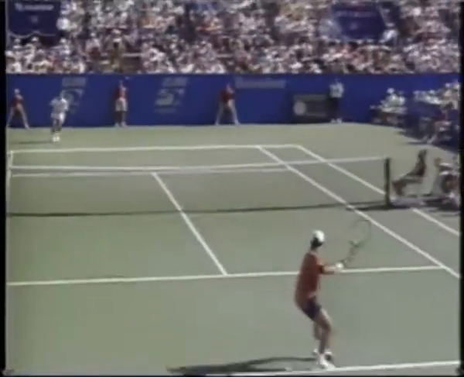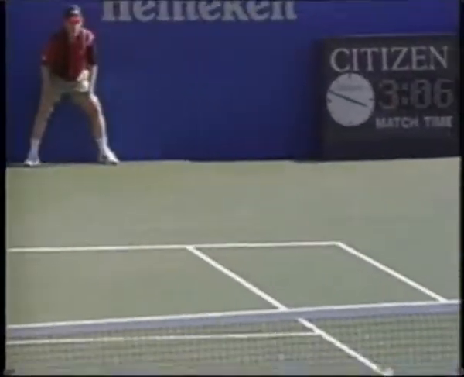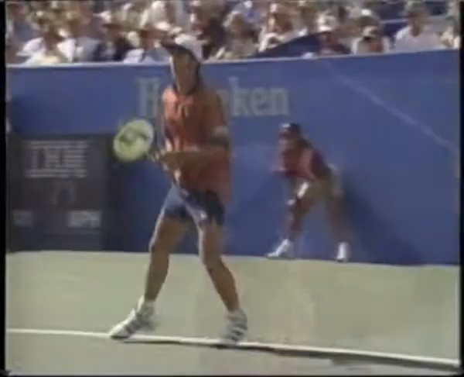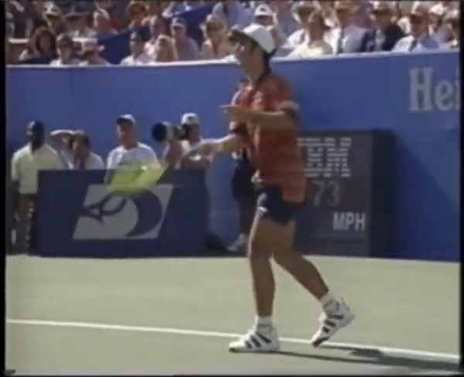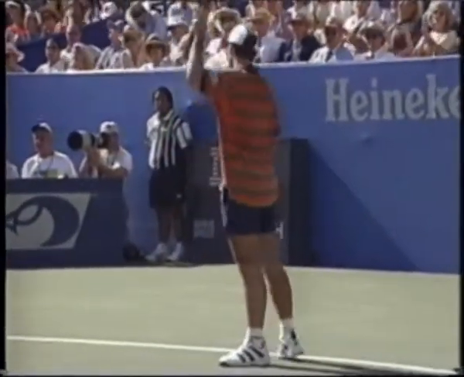Players who are preoccupied with match outcome and results often become anxious and worried. They lose their focus and perform poorly.